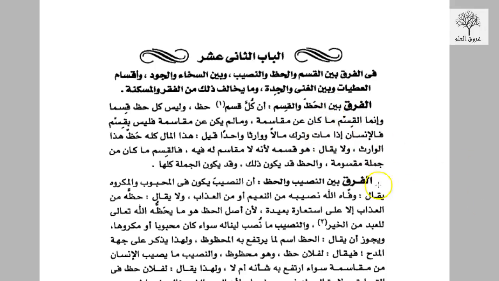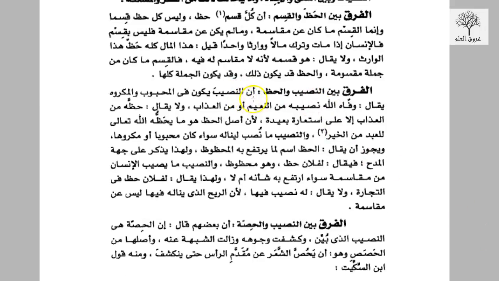For example, like nasib and hadh. These are words that come in the Quran. What's the difference between nasib and hadh? So he says, أن النصيب يكون في المحبوب والمكروه. Nasib is a share. In English, you usually translate these two as a share, portion.